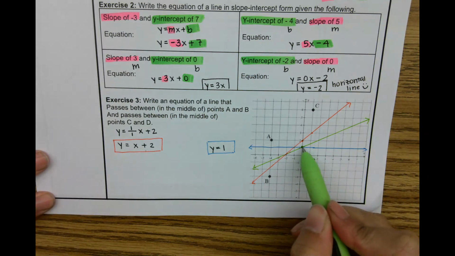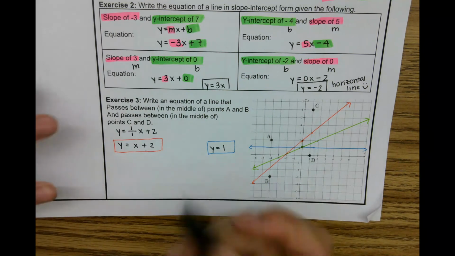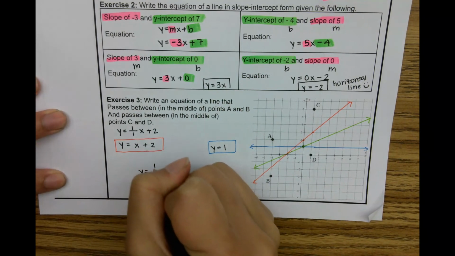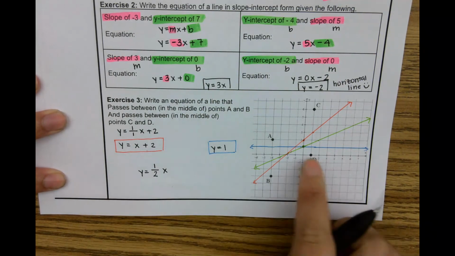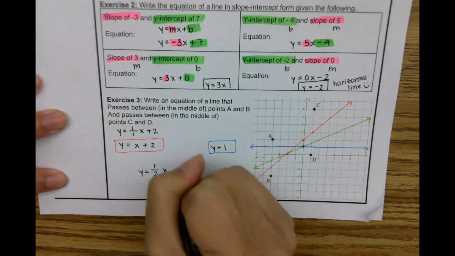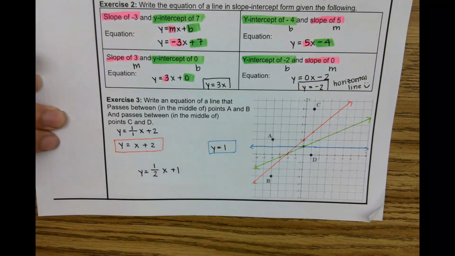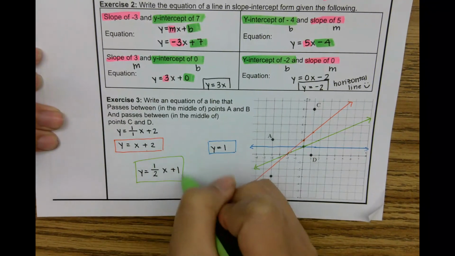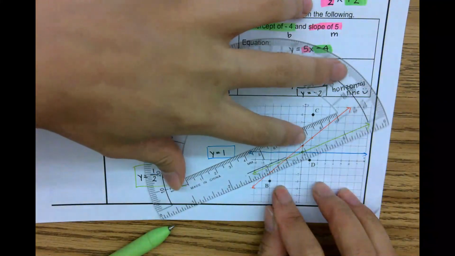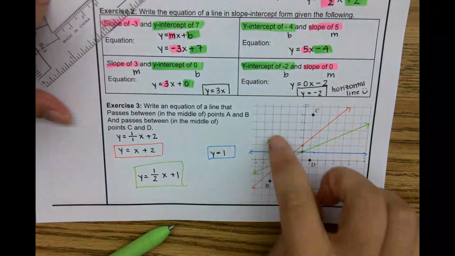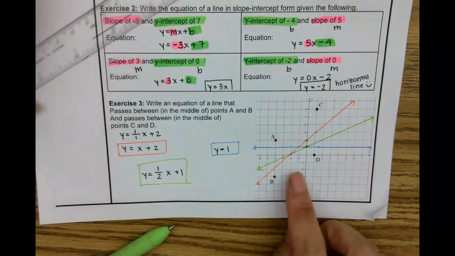I need my slope. So here to here, I go up 1, right 2. So that's a slope of 1/2. So 1/2 x. And this y-intercept here is 1, so plus 1. And that'd be the equation of this line. There's so many more. I could do one here, here, here, here. All are possible as long as it passes between A and B and C and D.